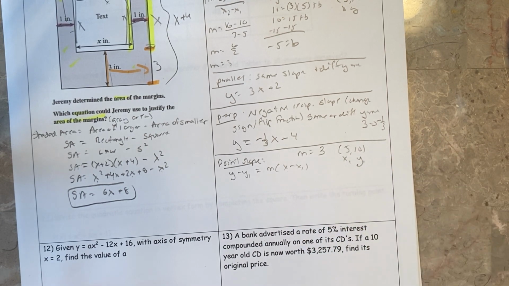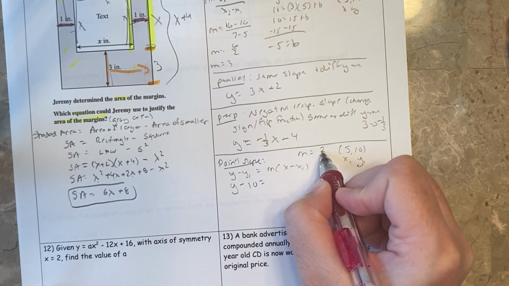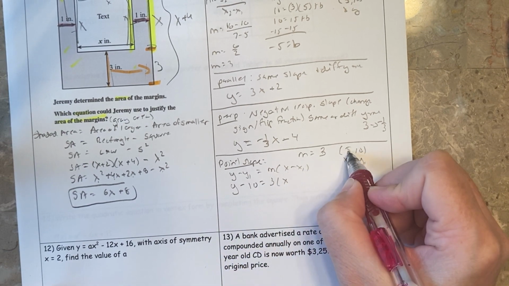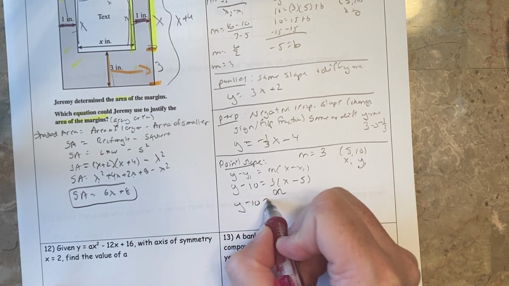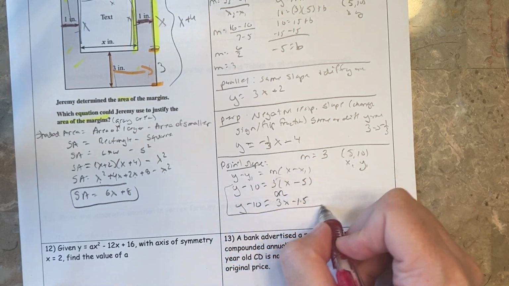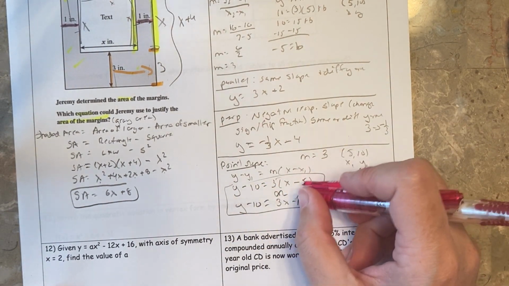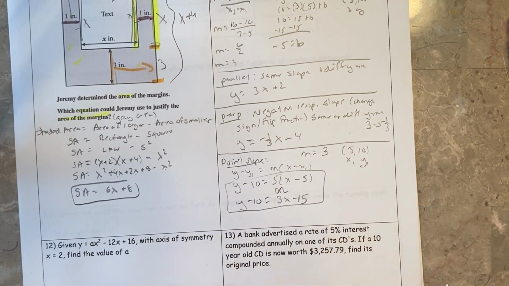So it's going to be x1 and y1. So y minus, your y1 is 10, your slope is 3, x1 is 5. So it could be this answer, or you can go one step further and distribute, which is what I showed you in class. So technically either one of those is the answer. So 3x minus 15. So hopefully that wasn't too bad. And again, you're going to have to know that for high school.